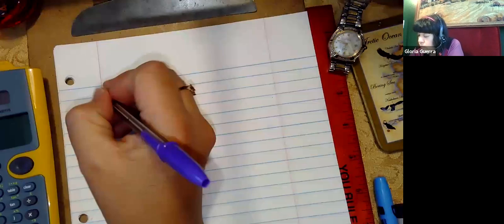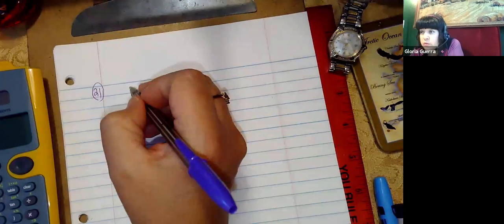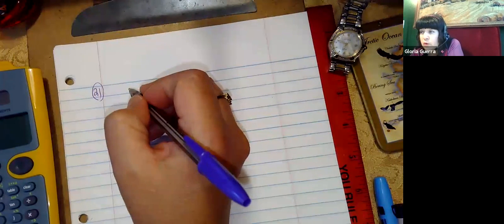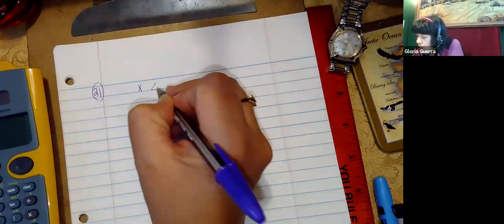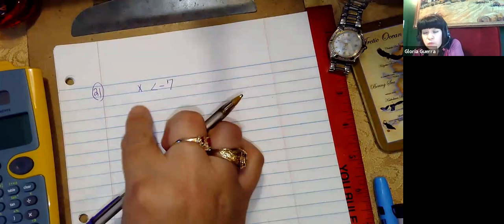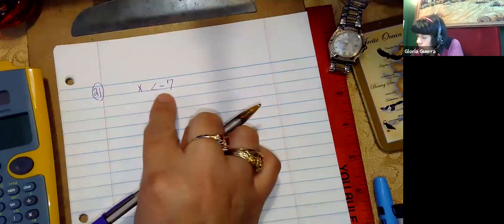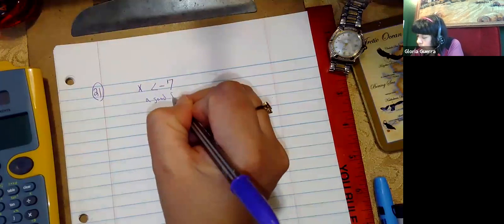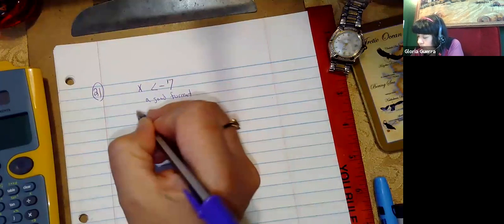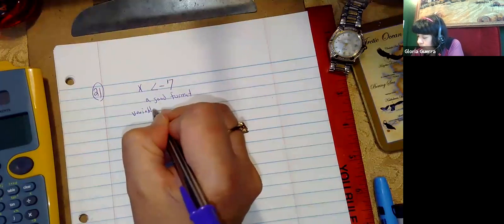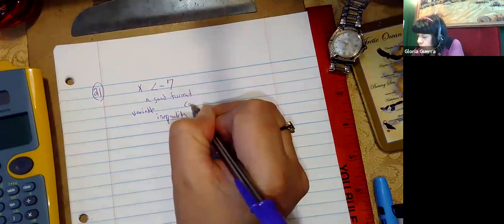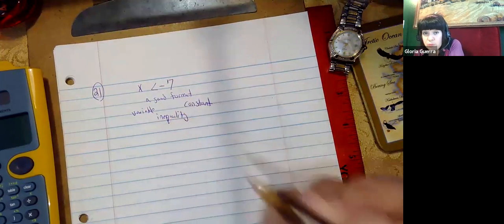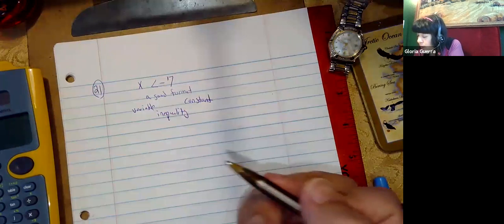Okay, then we're going to look at 21. Express the solution set of the inequality in interval notation and graph the interval. X is less than -7. Okay, so the format is good. How do we know that? Because you already have the variable on this side, the inequality in the middle, and then the constant. So you don't have to rewrite it like in that other problem where we had to fix the format.